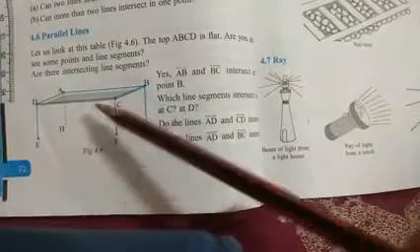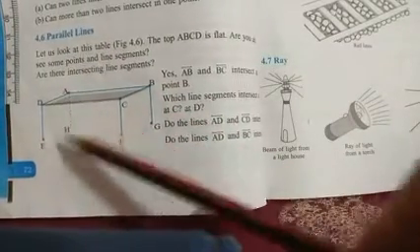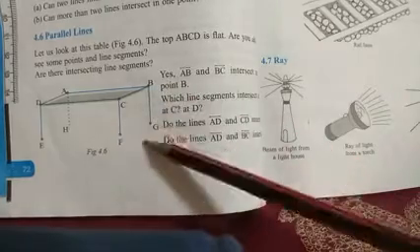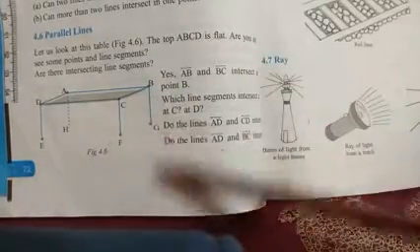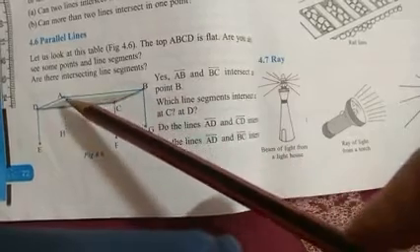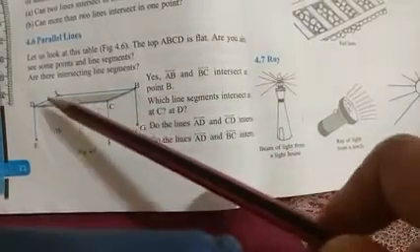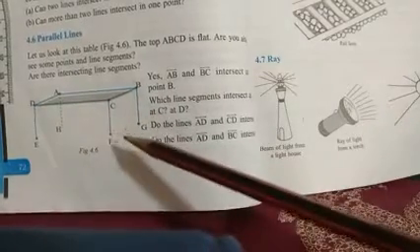Another geometrical idea, parallel lines. You can see four lines which are said to be parallel. If you extend them, they will not meet anywhere. Okay, what are parallel lines? On the top, A, B, C, D. See, this is a flat top. So there are line segments AB, BC and AD, DC.